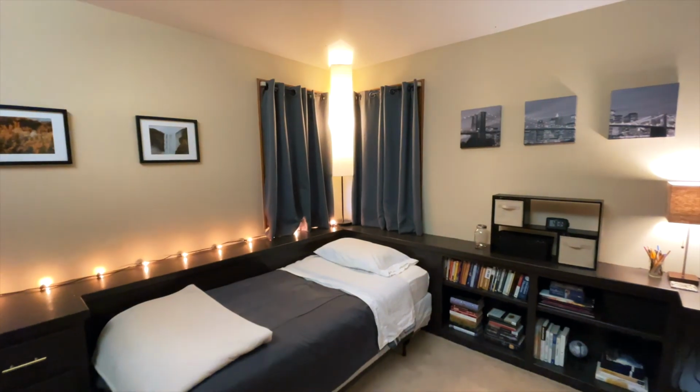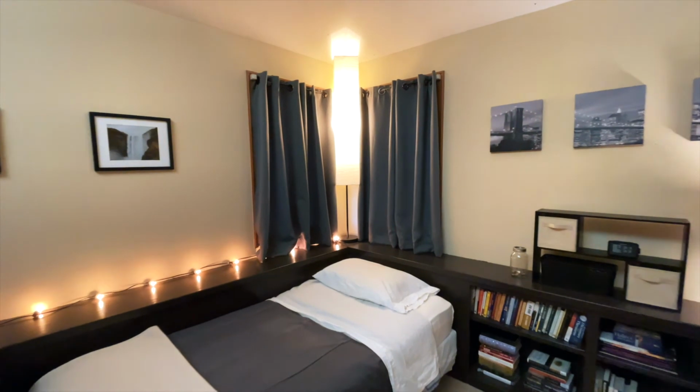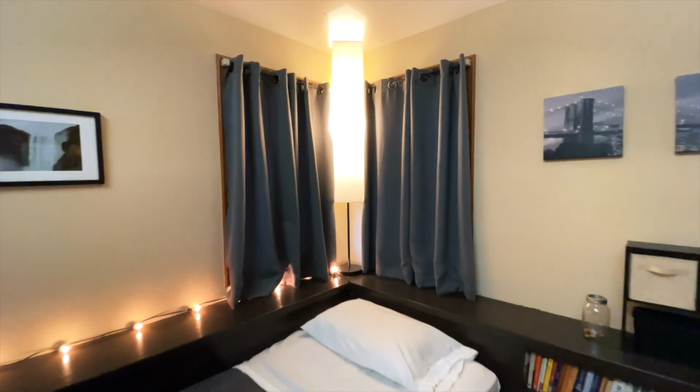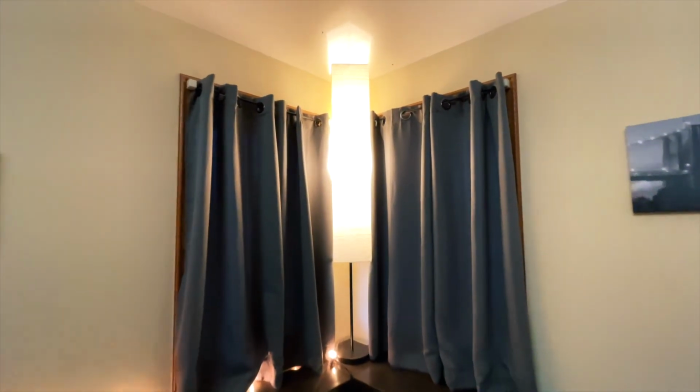Next, I removed the ugly blinds that I've had on my windows forever, and I got these super cheap $4 expandable curtain rods and gray curtains to match. Now these curtains were $20, but they are blackout curtains, which is really cool, so that I can black out my windows if I want to use just my own lighting equipment, or I can open up the curtains and use that natural light.